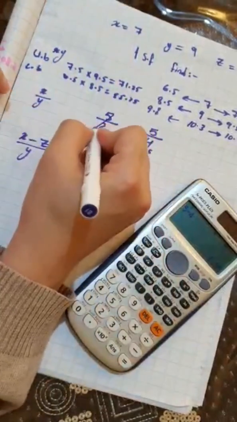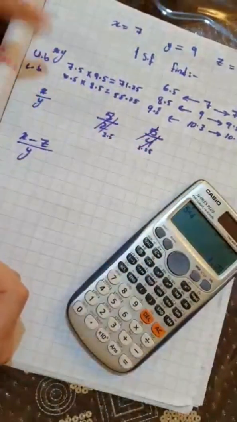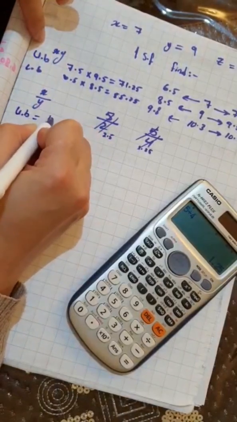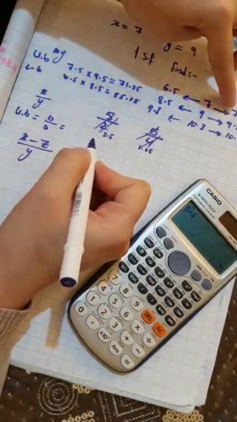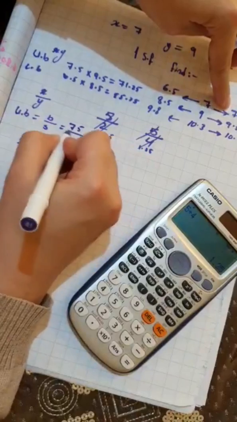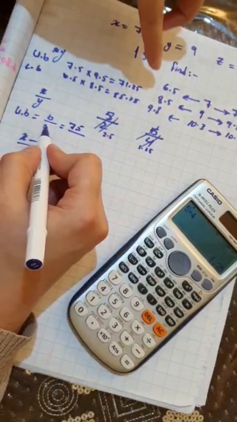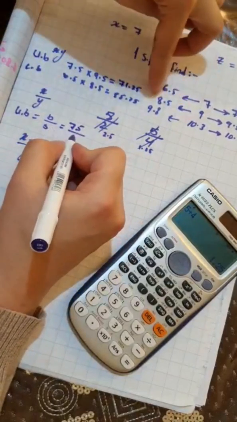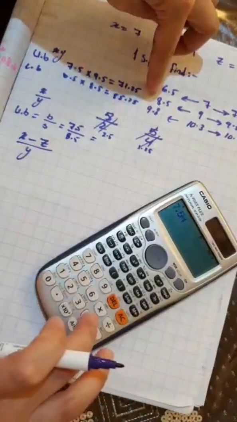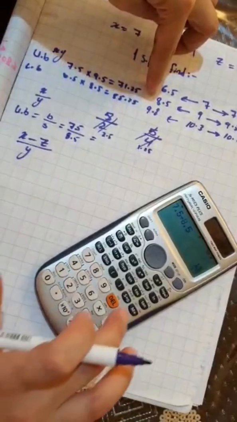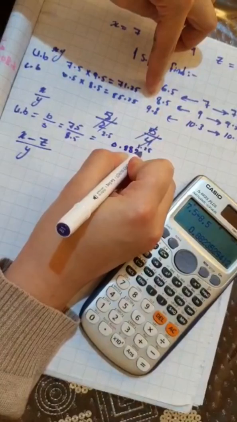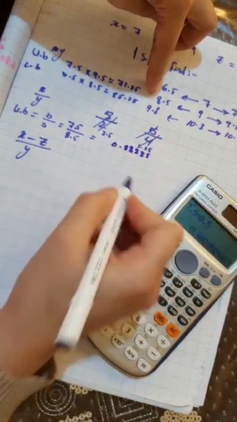So if I go back to my work, if I want to get the upper bound, I'm going to divide big by small. So I'm going to get the big number of x, which is 7.5, divided by the small number of y, which is 8.5. So I'm going to get 7.5 divided by 8.5, which is 0.88235 and so on. Okay.